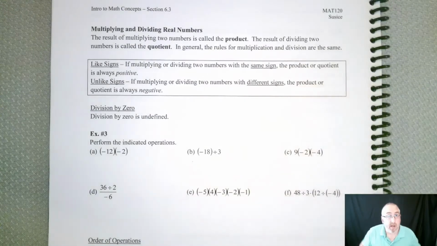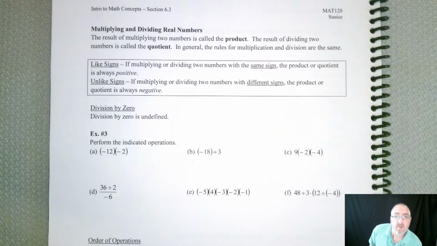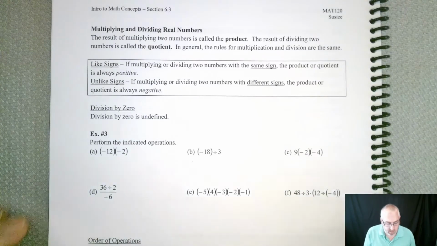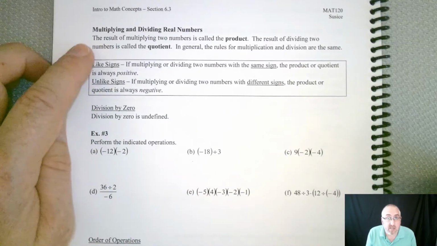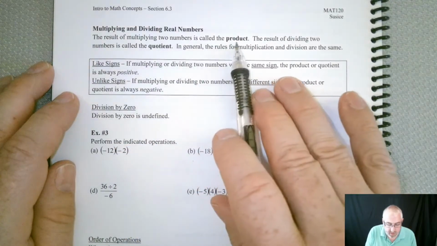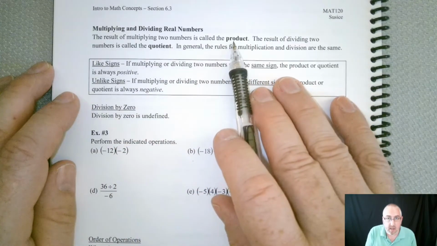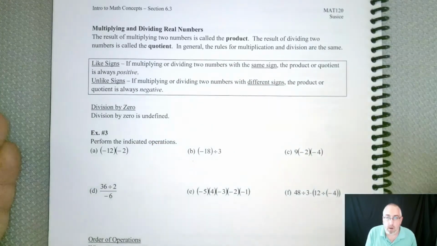So now we can get into multiplying and dividing. We're picking up from where we left off in section 6.2. First, let's look at our key phrasings for multiplying and dividing. For multiplying two numbers together, the result is the product. The result from dividing is the quotient. So now we have all four expressions: sum for addition, difference for subtraction, product for multiplication, and quotient for division.